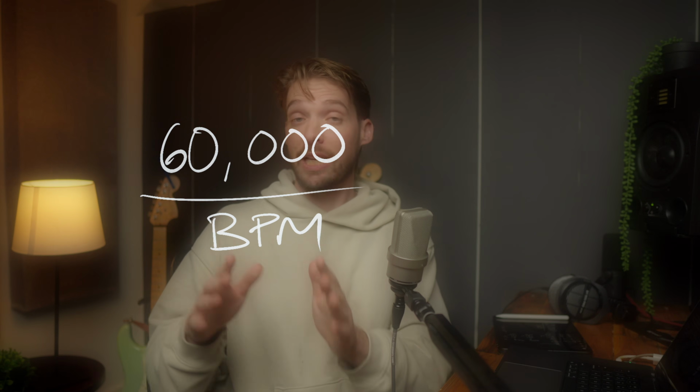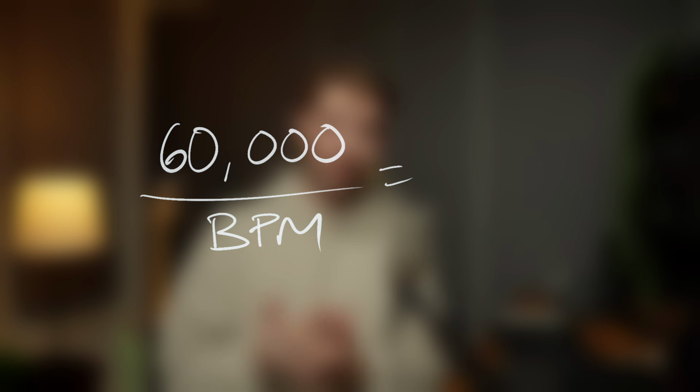So there it is. There is the mathematically perfect way to get your release and your attack times of your compressor to sync up to your project. I highly recommend, especially for beginners and intermediate producers that struggle to hear compression, to start with these values before working anything else.